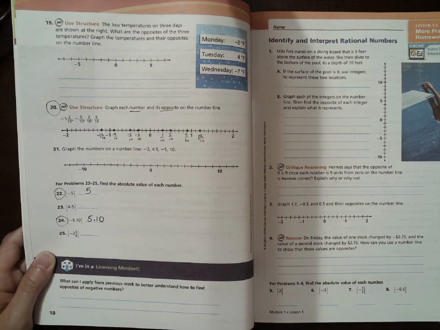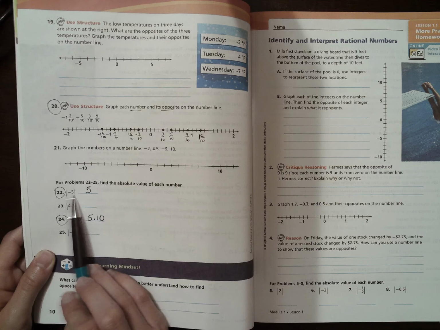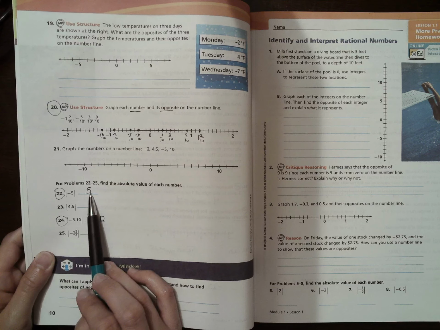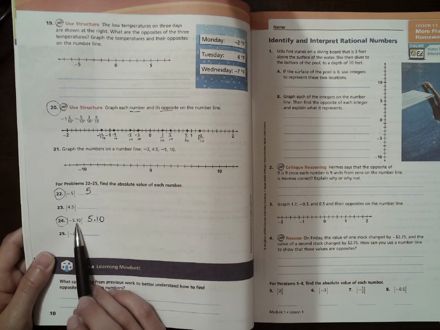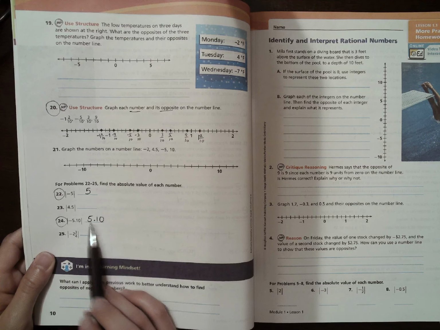Number 22. Find the absolute value of each number. The absolute value, remember the absolute value bars? Absolute value of negative 5 is 5. The absolute value of negative 5 and 10 hundredths is 5 and 10 hundredths.